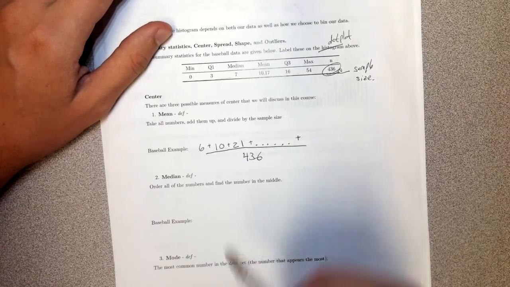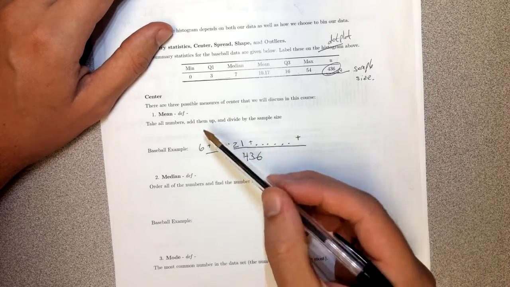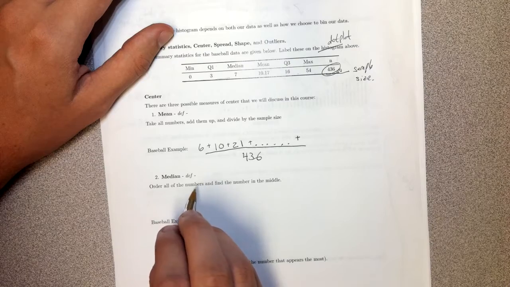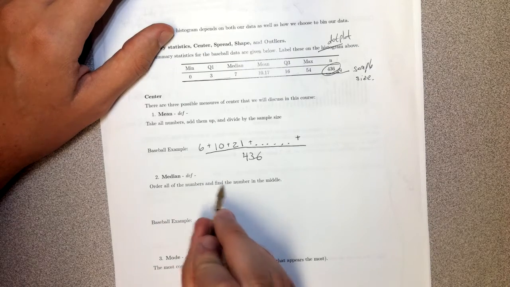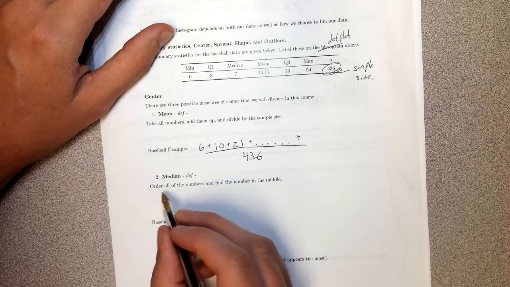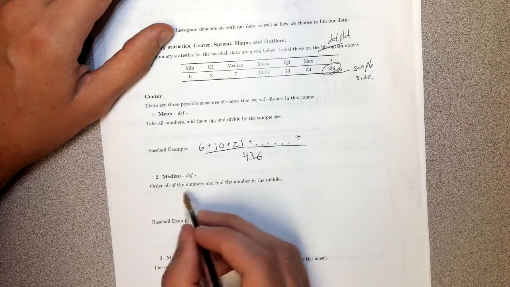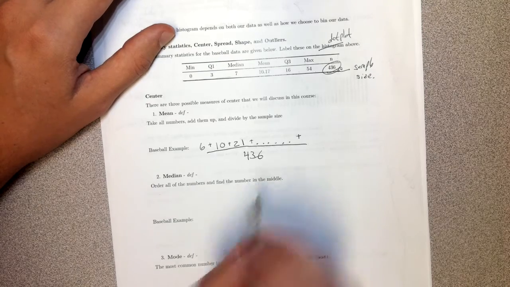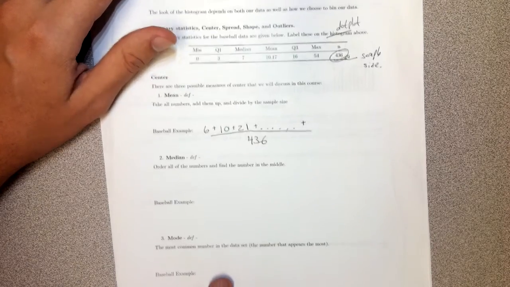All right, and so another super common measure of center is the median. The median is just if you were to order all of the numbers and then find the number in the middle. So you're ordering all of the home runs from smallest to largest and finding the number that's exactly in the middle after you order them.